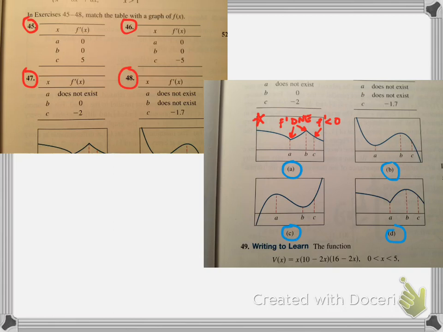So f prime of A here does not exist, consistent with what we just said. F prime at B does not exist, again consistent with the graph of A. And then f prime of C, we said that was less than 0, and that certainly is f prime less than 0 there.